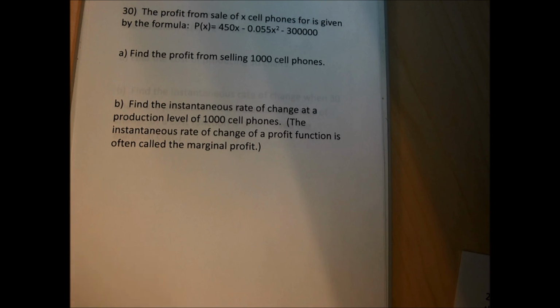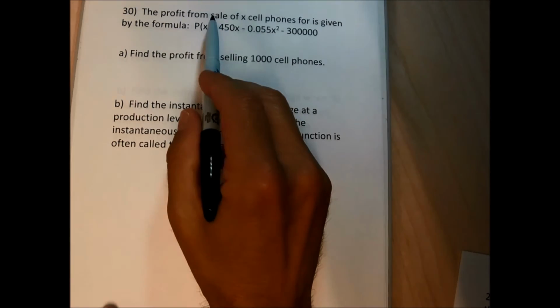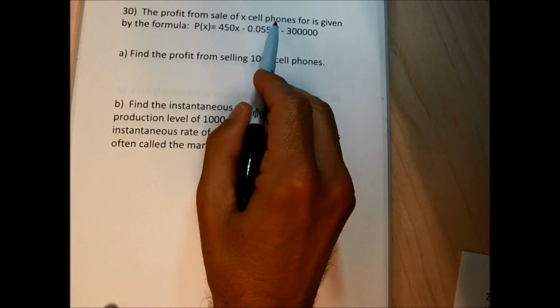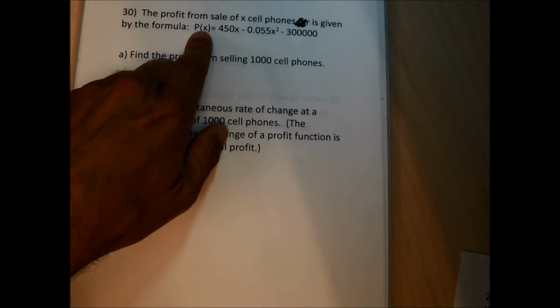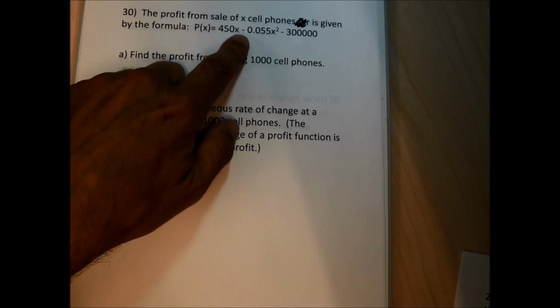So problem 30. We have a company selling cell phones, and it says the profit from the sale of x cell phones is given by the formula, and it gives me a formula. So how this formula works, if I plug a number in for x, that represents the number of cell phones that I sell, and the number I get out is going to be the profit.